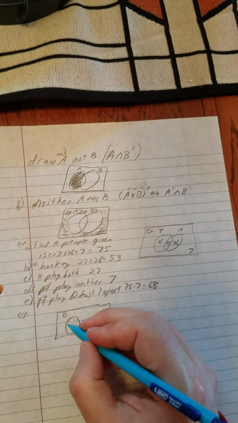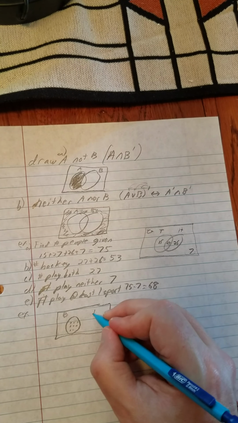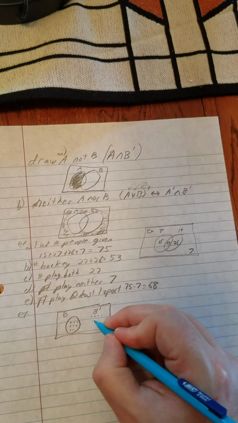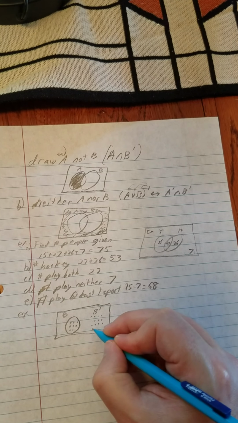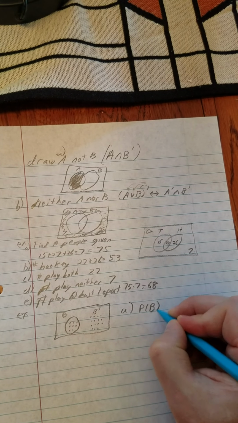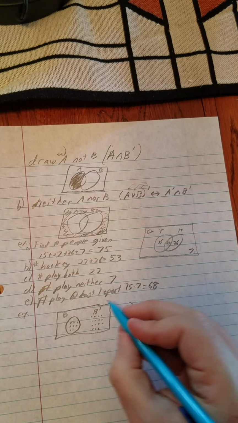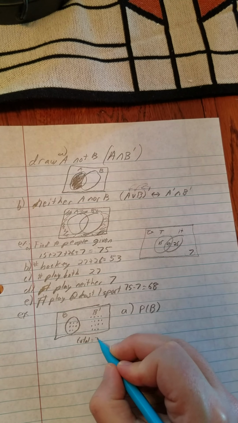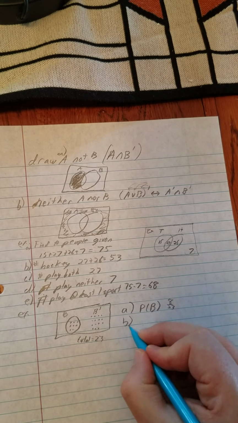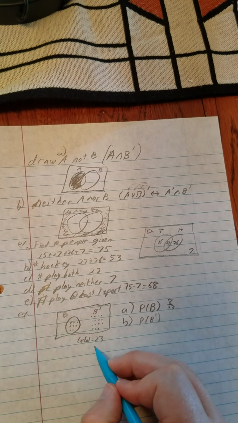In B, we have a circle that has 8 dots in it. And not B has 15 dots. What's the probability of picking in B? There are 8. There are a total of 23. So probability again is a fraction, 8 over 23. Probability of not B, that would be 15 out of 23.